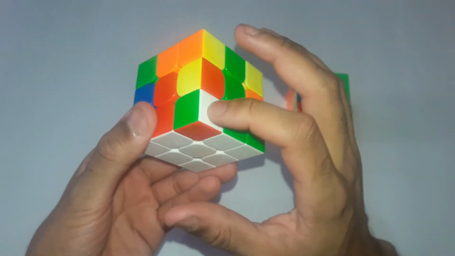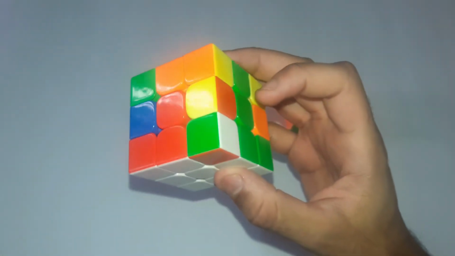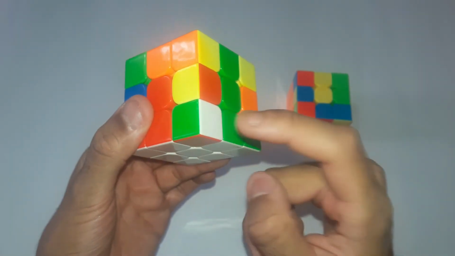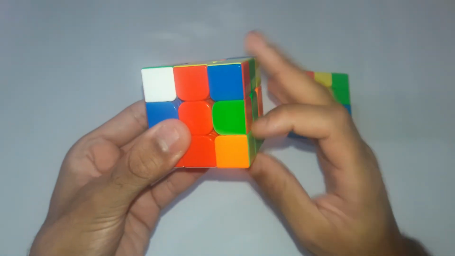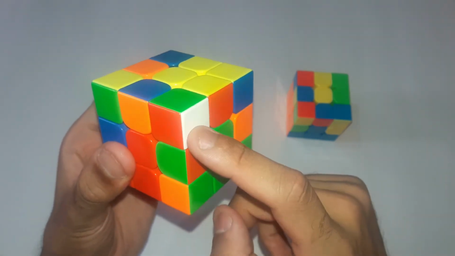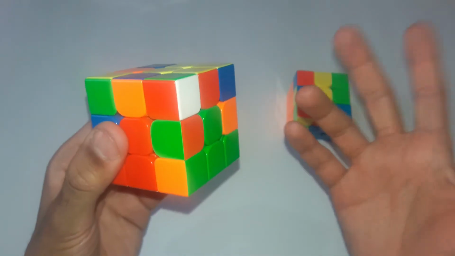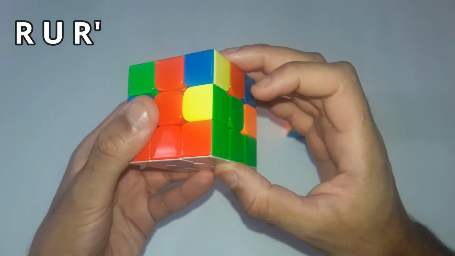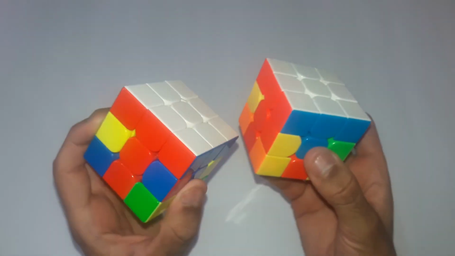And finally, we need to search for the last piece. The last corner is already here, but is not oriented. So I need to remove this piece from here, for example, to here. And now I do the movement U prime. And here we have the situation that white is facing right. You just have to do the algorithm for this situation. R, U, R prime. Okay? Take a look.